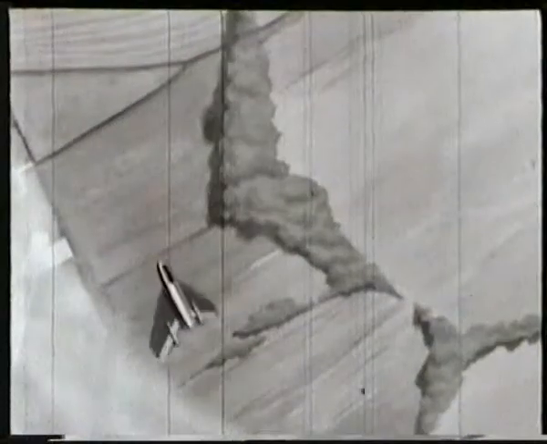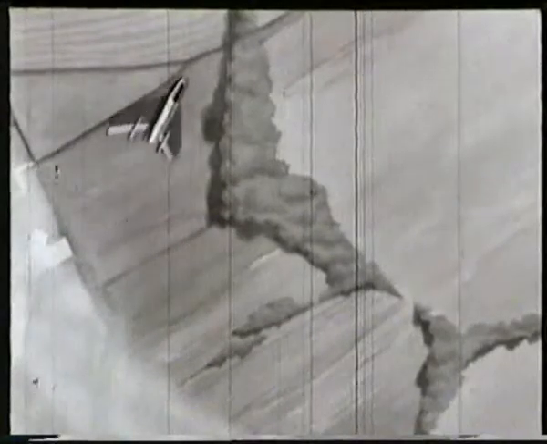If fog prevents a landing, do not circle the field hoping the fog will lift. Your best course is to proceed immediately to the alternate airport where you can make a safe landing.